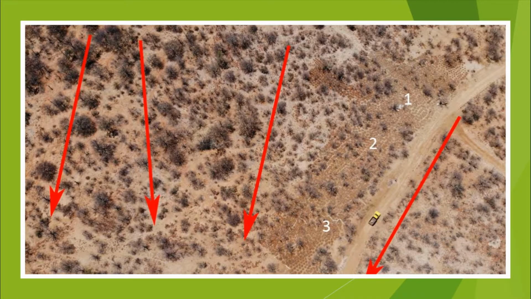Okay, and this is just a quick overview of the site that I have selected, that I have been working on. You can see my cursor here on the screen. This is just three points that I use to monitor the progress. Like I've said, the red lines indicate the flow of the water, or the downslope.